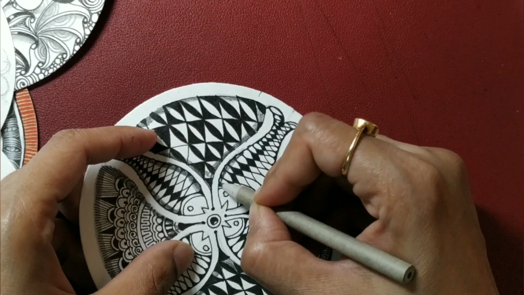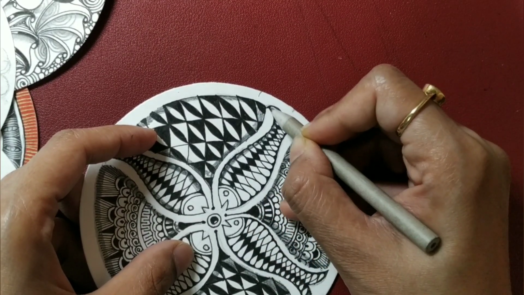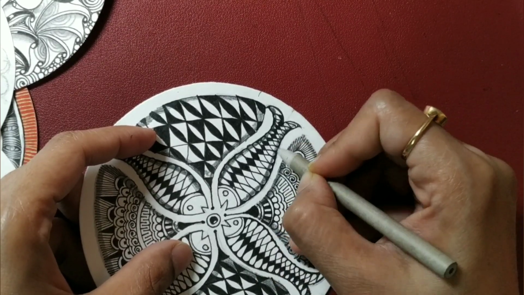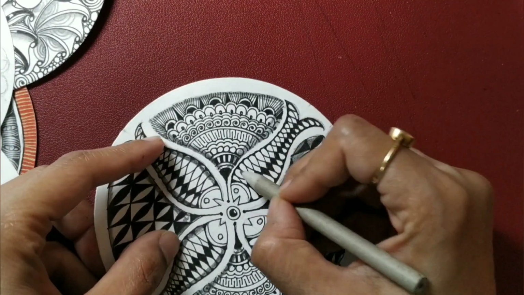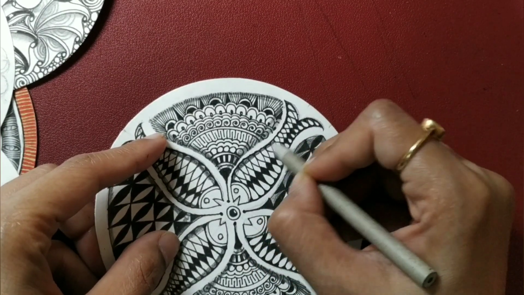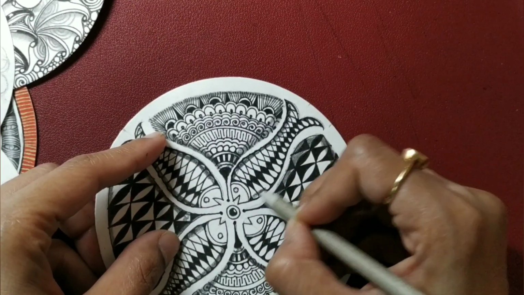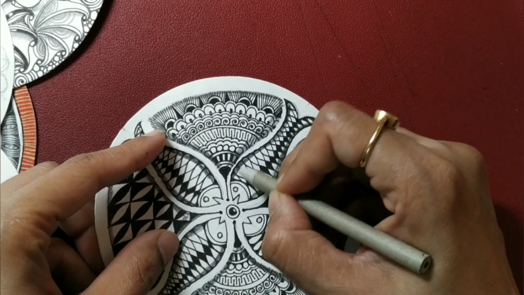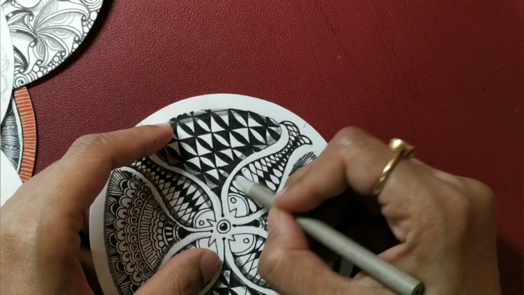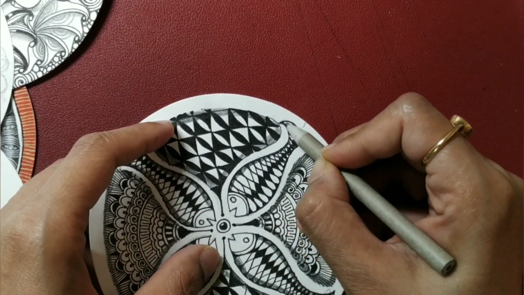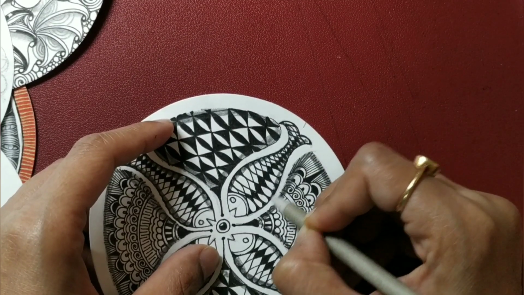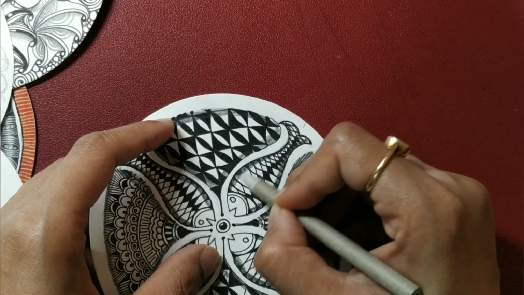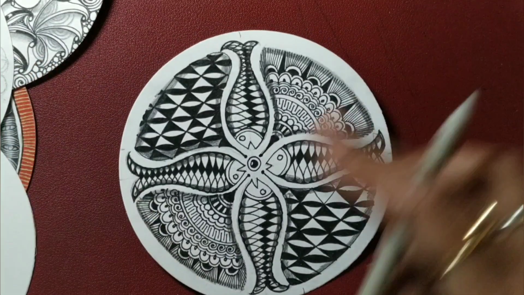So a lot depends on how your tangles are placed, what is the combination of tangles that you are using, what are the joining tangles, what time of day, what mood. Yeah, so just go with the flow. As I keep saying, there is no standard shading method in Zentangle, so go by your instincts. You don't really have to think about the light source and other things. So do as you like it.